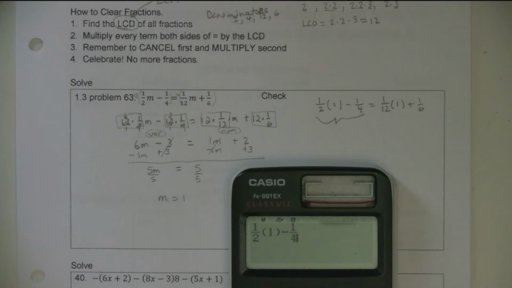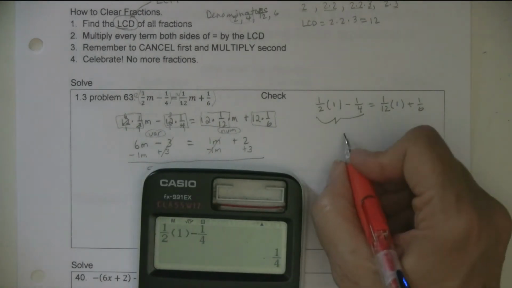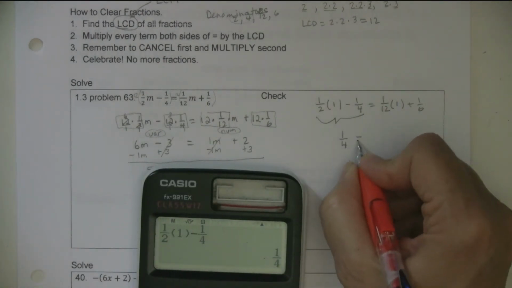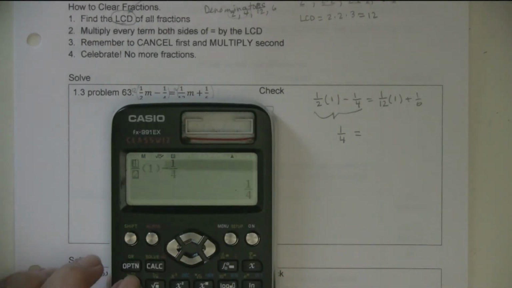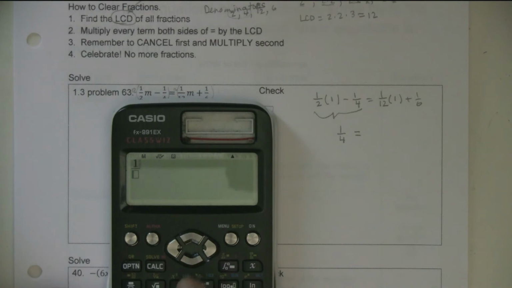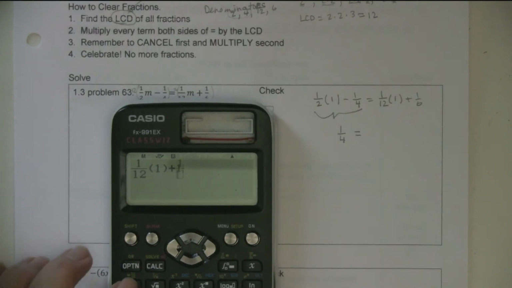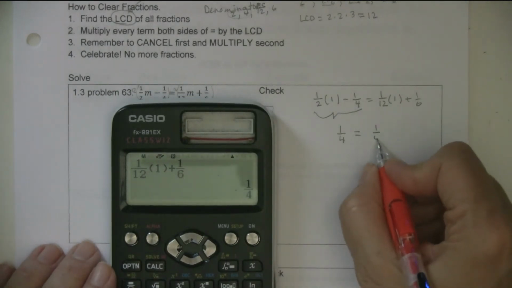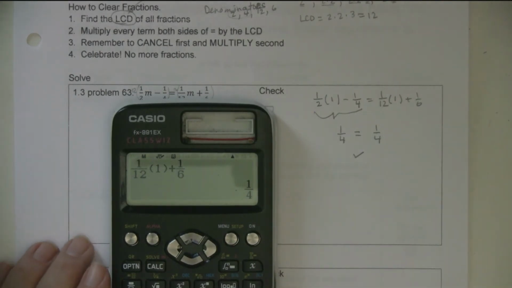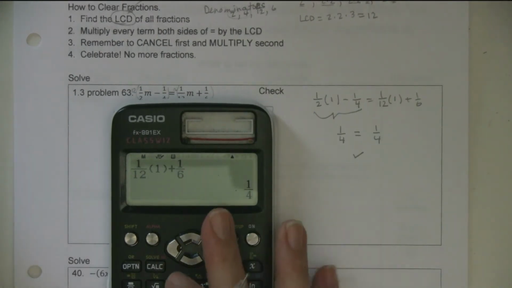And I get 1/4 on this side. I'm hoping that the other side is also 1/4, because if it is, then that means that I haven't made a mistake. So that's 1/12 times 1 plus 1/6. I get 1/4, and it works. Okay, so lovely.